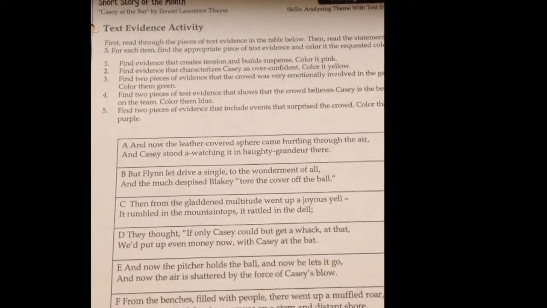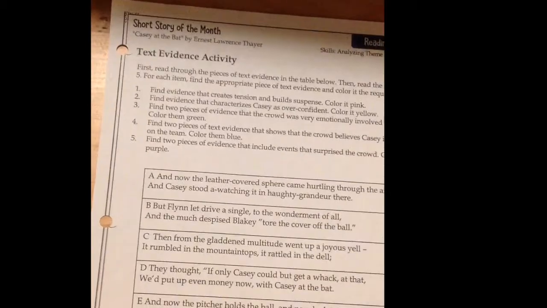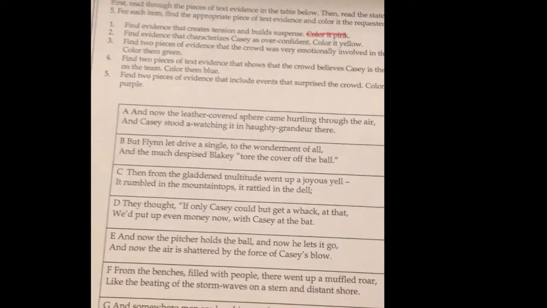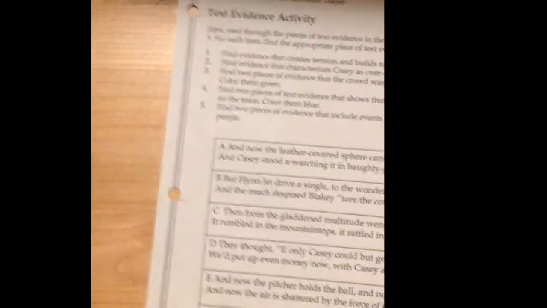Okay, let's go back up to 1 through 5. Alright, so we have a little bit of a key here. Number 1, find evidence that creates tension and builds suspense and color it pink. Okay, so we're going to color it pink when we're ready. Tension and suspense. Number 2, find evidence that characterizes Casey as overconfident, and we're going to color that yellow.